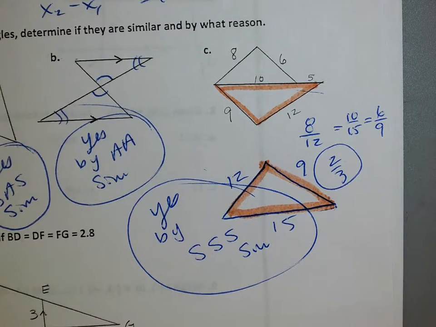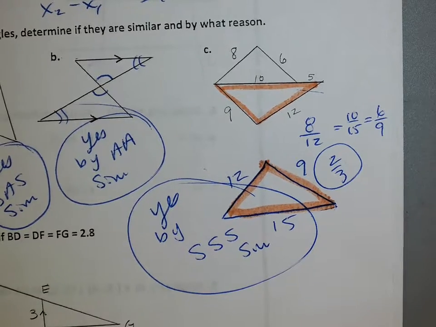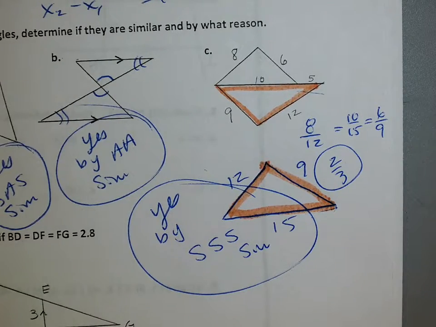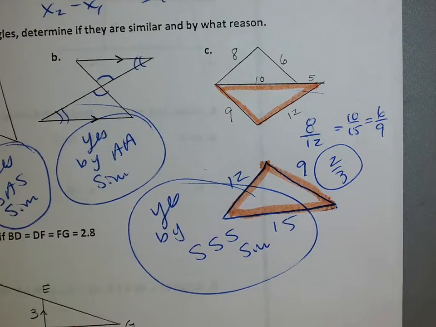All right, how am I doing? Okay, slide it up to 3. Hopefully I'm not going too fast for anybody. If I am going too fast, let me know, okay?